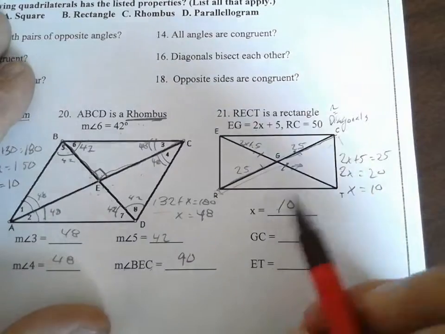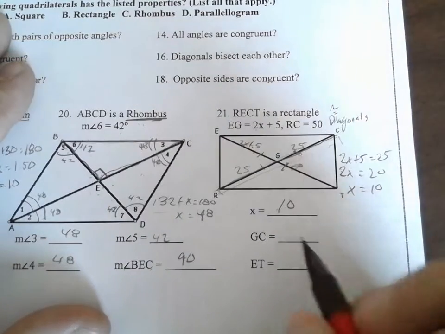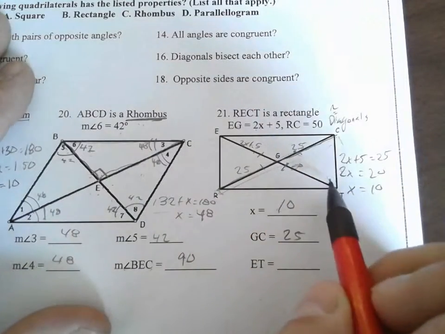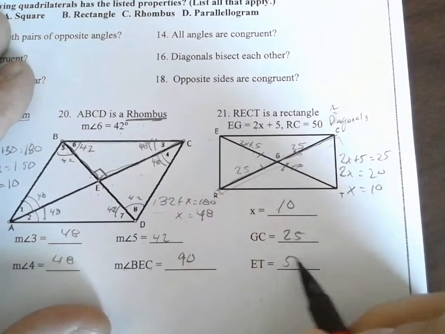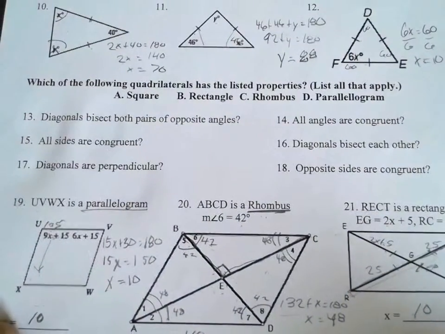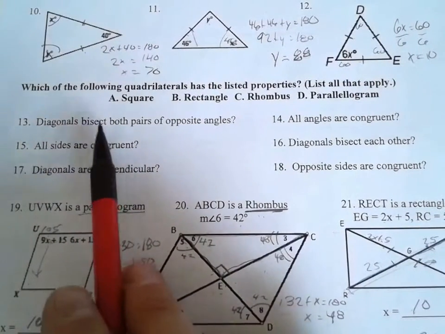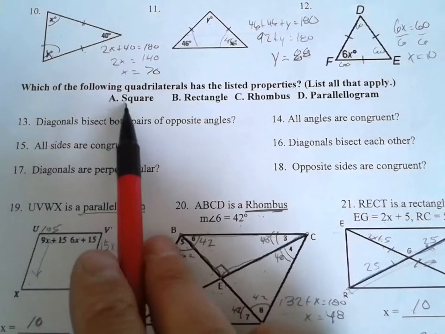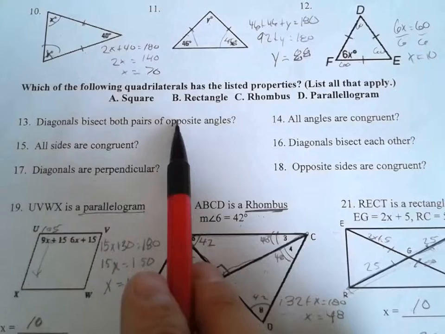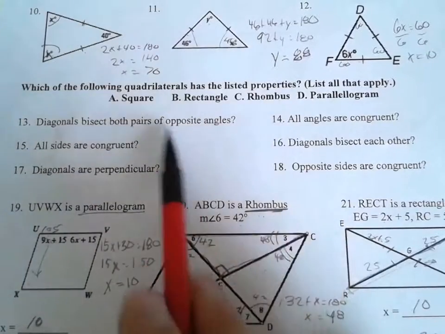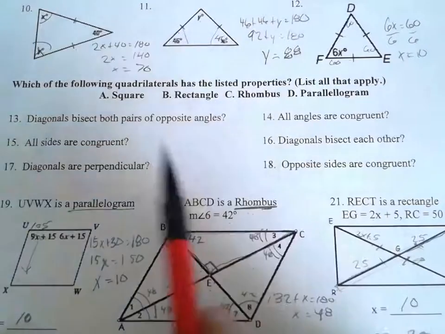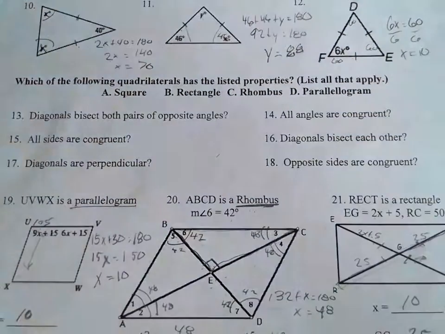GC. Let's see. Well, now we already know this, 25. And we know ET, also we didn't even have to look at that, is 50. We need to find x. So coming back here, tell me if you can figure out all these properties. Does a square fulfill this? Does a rectangle fulfill this? They won't. You might get doubles on some. You might get all of them on some. So see which ones are true for all of them. And let me know if you have any questions.